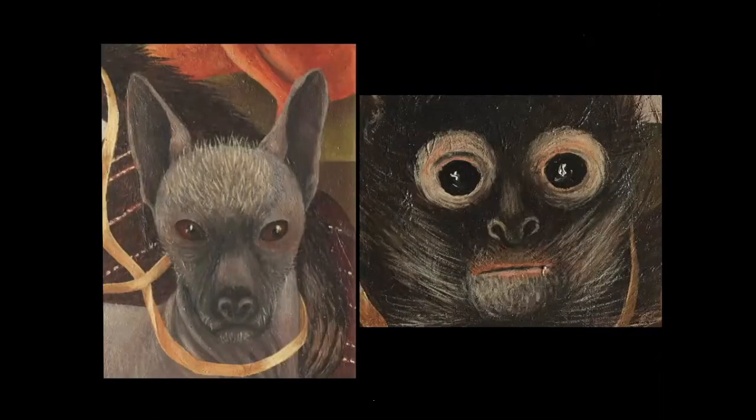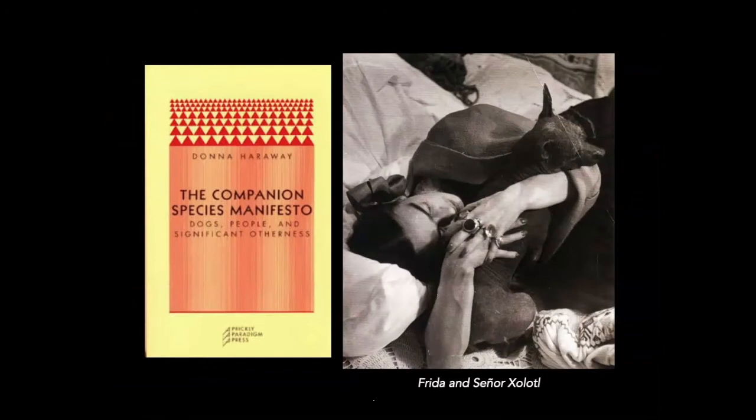In the history of animal painting, rarely does the animal gaze directly at the viewer and engage in the way that Frida's animals do. They share her characteristic defiant gaze, which scrutinizes the viewer across what John Berger calls a, quote, "narrow abyss of non-comprehension," reflecting what Donna Haraway calls the, quote, "significant otherness," end quote, of companion animals, in which we are both significant and other, and significantly other.